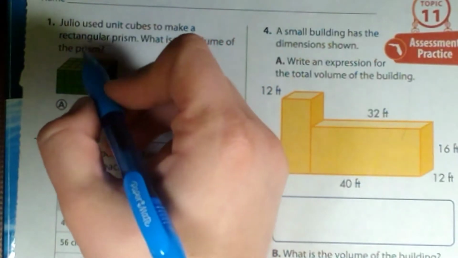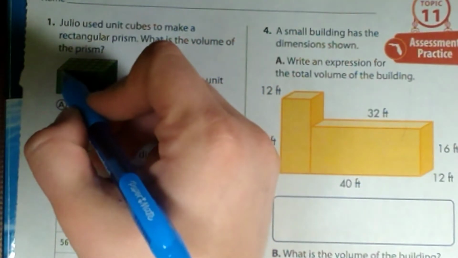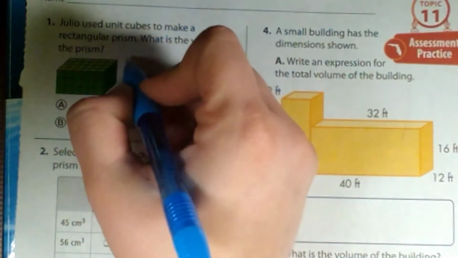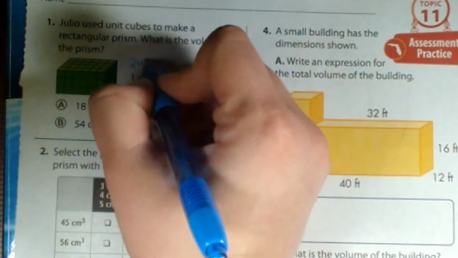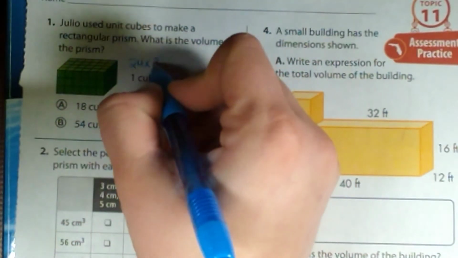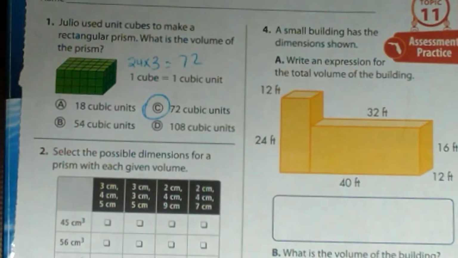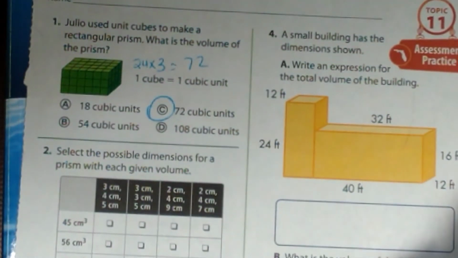I don't think I counted that correctly. 1, 2, 3, 4, 6, 24. Yes, 24. So we have 24 times how many layers? 1, 2, 3, 3. That is 72. So 72 cubic units is our answer.